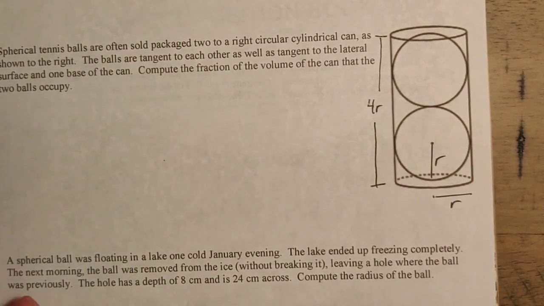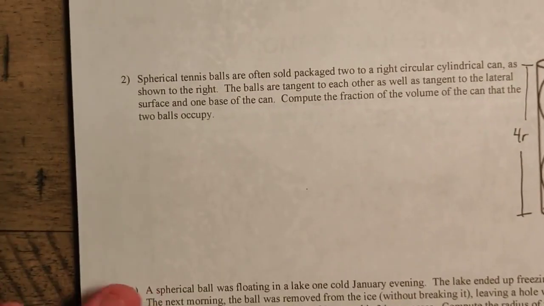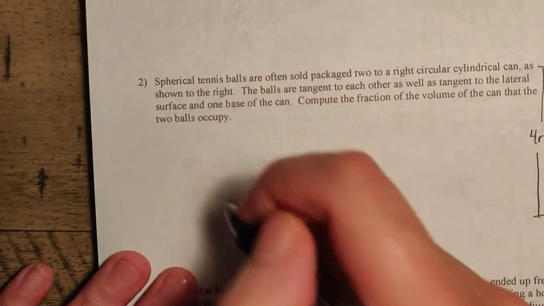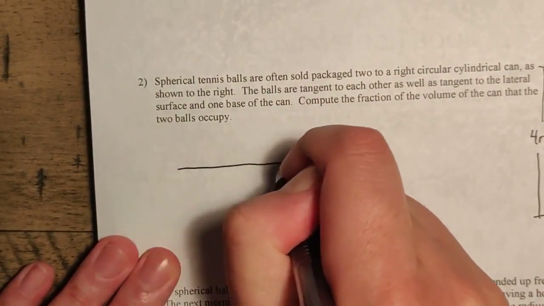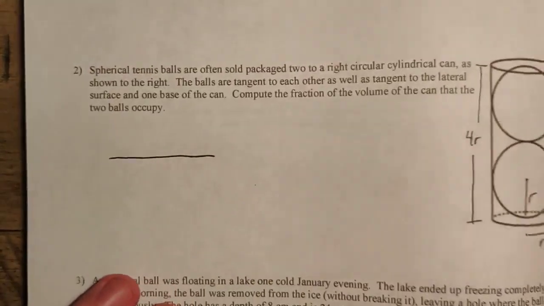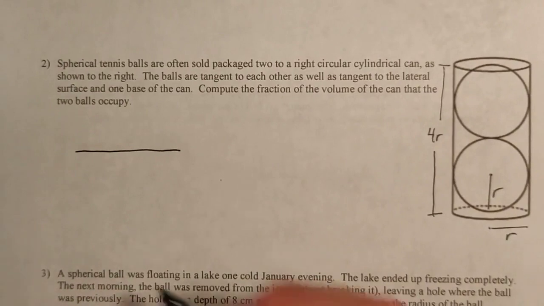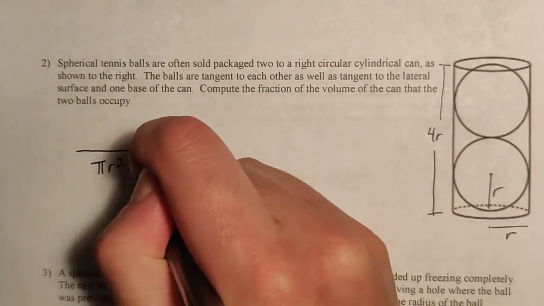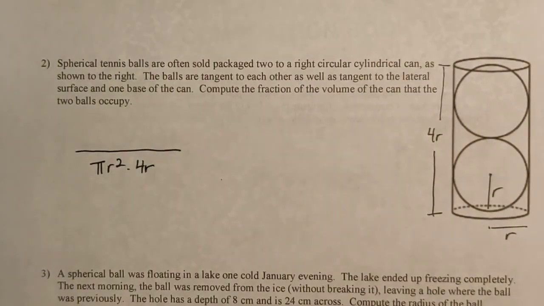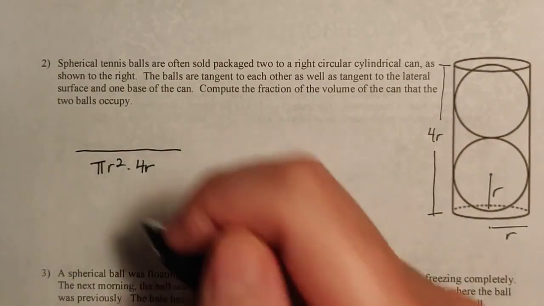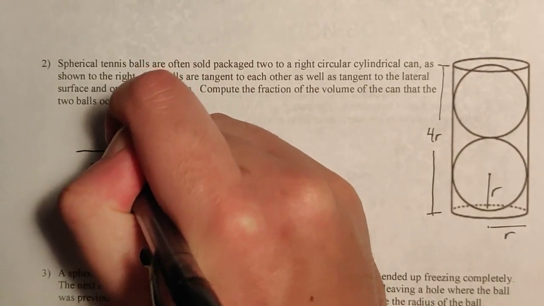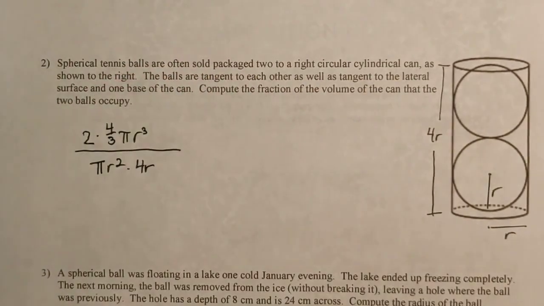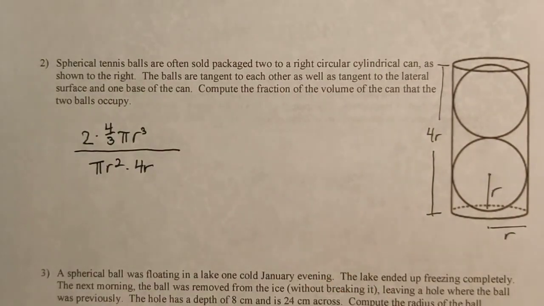So therefore, now all we need to do is just calculate this volume here. So compute the fraction of the volume of the can that the two balls occupy here. So our fraction here, well, let's see. Let's take a look at our denominator. Our denominator is going to be the volume of the can here, and that's pretty straightforward. Volume of the can is just simply pi times r squared times the height, which in this case is 4r. And the numerator here is going to be two spheres here. So one sphere is just 4/3 pi r cubed, but there are two of them, so we're going to have two copies of that. So it's just a matter of whatever this fraction is going to be.